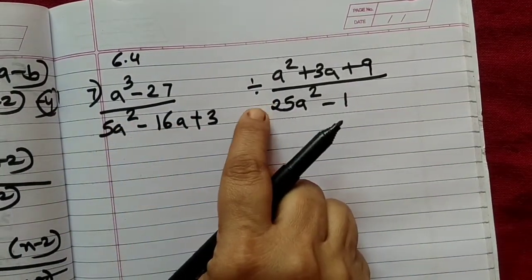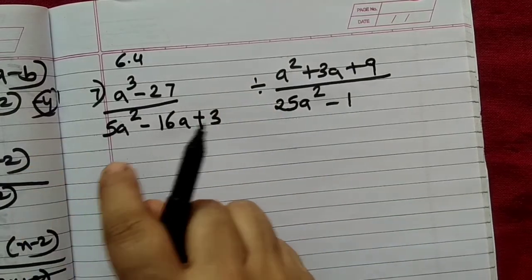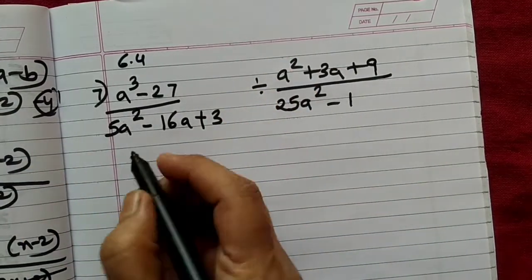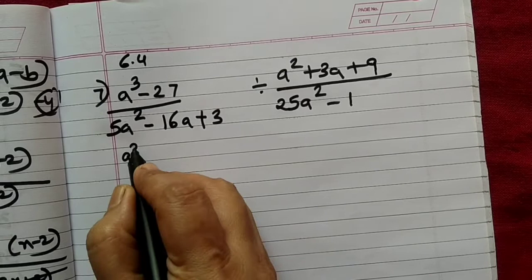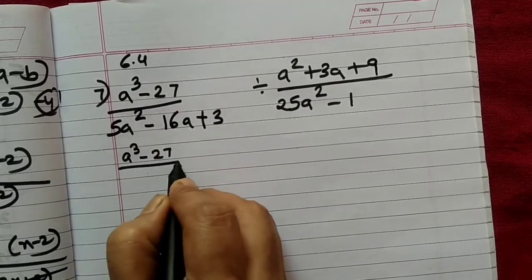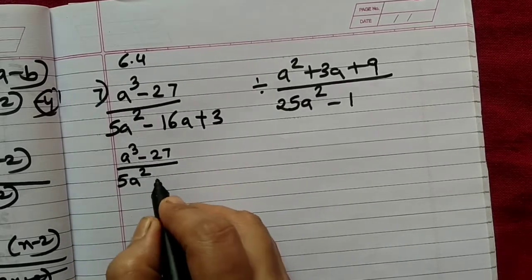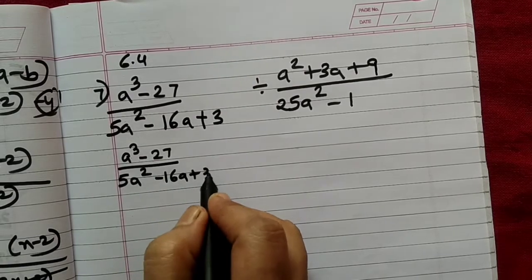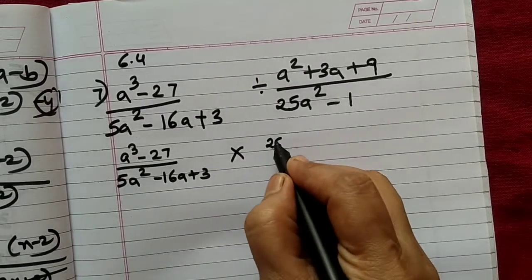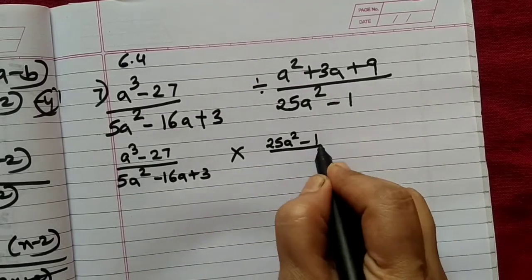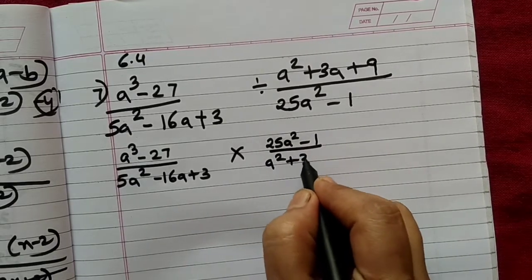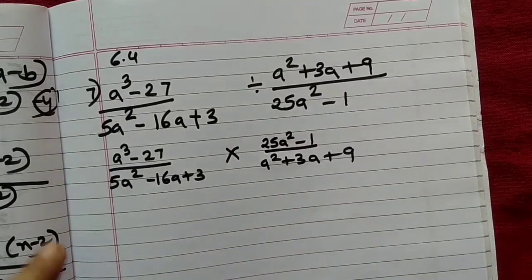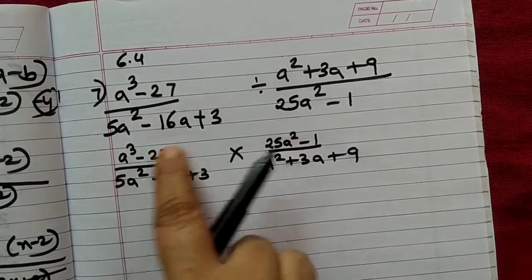Now there is division here again, like we did in the earlier sum. We have to change it into multiplication, so first we will do that. So this will be a cube minus 27 upon 5a square minus 16a plus 3 multiplied by 25a square minus 1 upon a square plus 3a plus 9. Now we will solve each of these expressions.